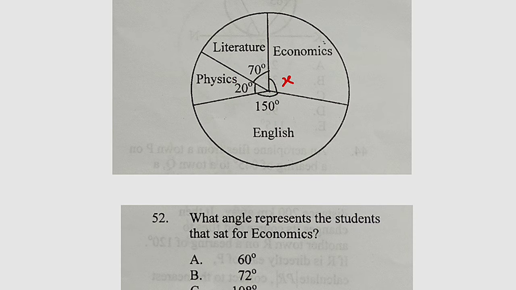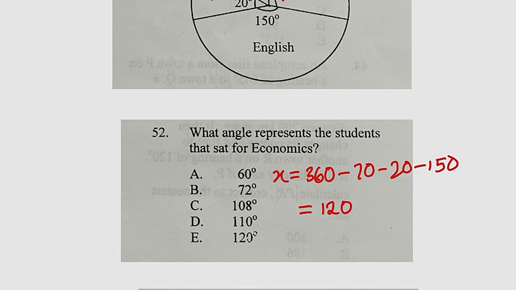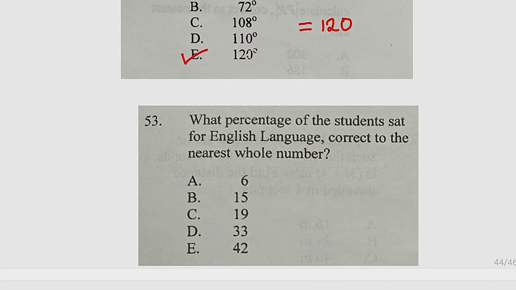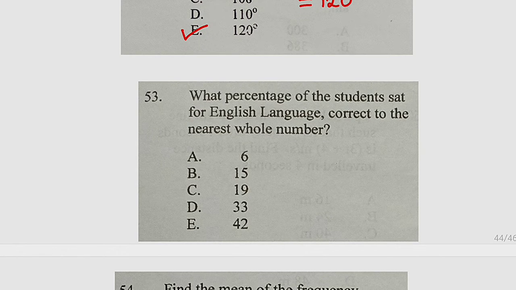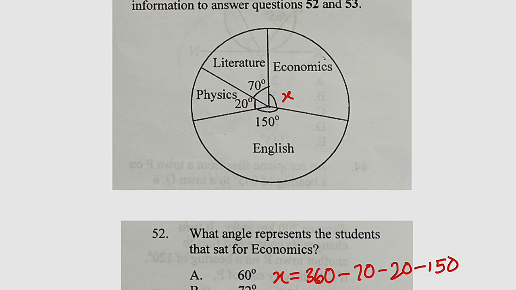So let's do that. 70, 20, and 150. So x is equal to 360 minus 70 minus 20 minus 150, and this is equal to 120, which is option E. Question number 53: what percentage of the students sat for English language, correct to the nearest whole number? All right, let us look at it.